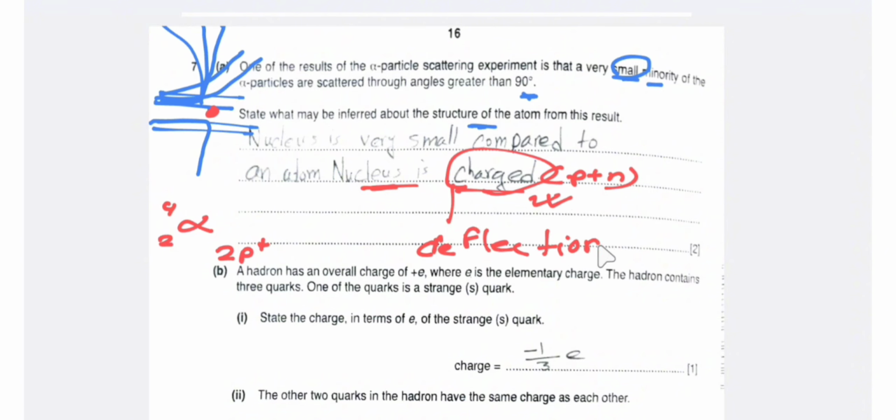So we have stated that deflection occurs. Now why is a small amount of alpha particles deflected through angles greater than 90 degrees? Because the nucleus is too small, so most of the alpha particles pass straight through without any deviation. Only a small amount of alpha particles are deflected through an angle greater than 90 degrees when they pass close to the nucleus.